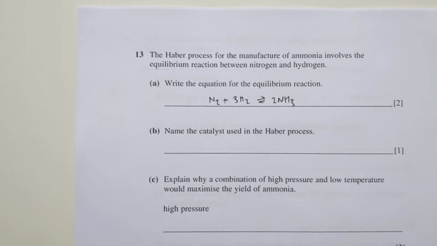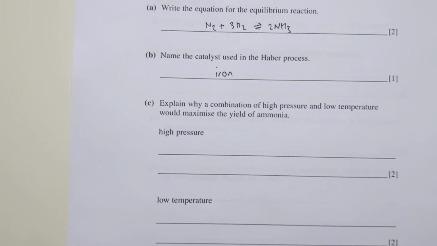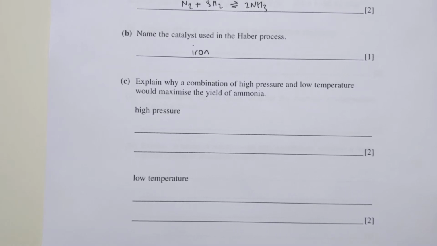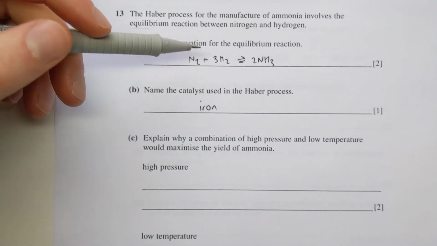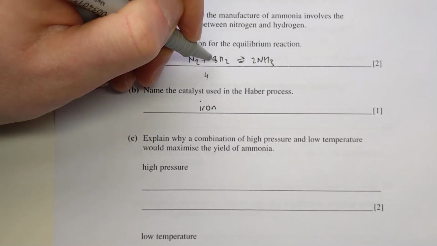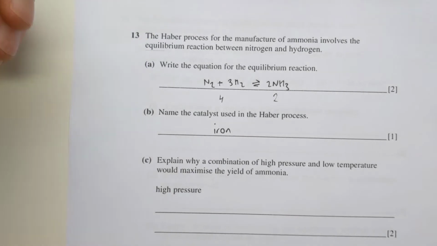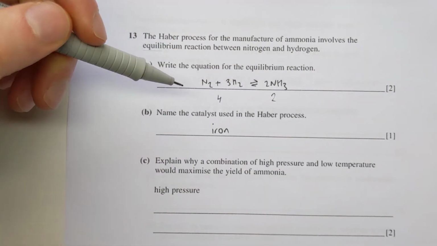Name the catalyst using the Haber process. That's just simple recall. It's an iron catalyst. And then part C, explain why the combination of a high pressure and low temperature would increase your yield of ammonia. So our justification for this is, with a high pressure, you're looking at the number of gas molecules. On the left hand side, we've got 4. A nitrogen, 3 hydrogens. On the right hand side you got 2. So therefore increasing the pressure pushes your equilibrium to the right hand side to use up your gas molecules.